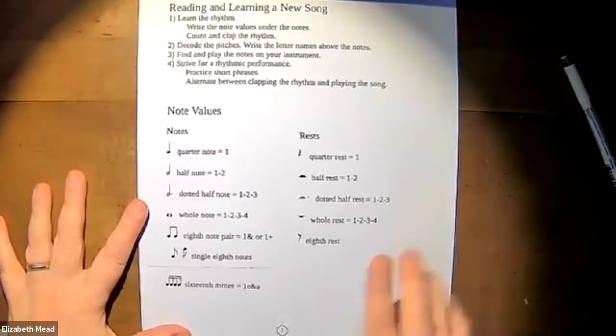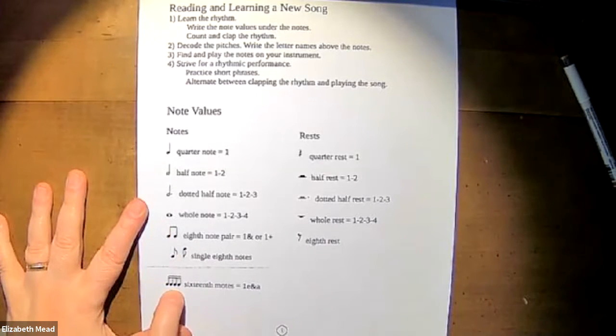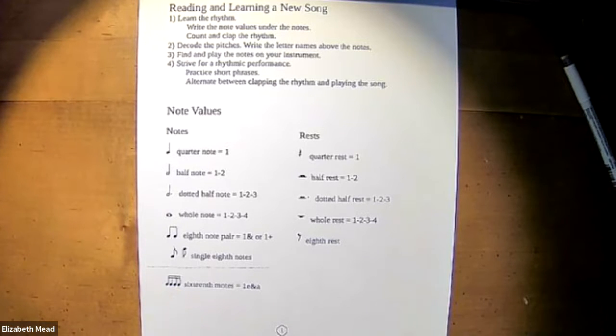16th notes are faster. Notice that they have 2 beams instead of 1. Oh, I just realized I have the entire wrong camera on. I am so sorry. All right, here I am. Eighth notes, 1 beam. 16th, 2 beams. 4 of them fit in a beat. 1 E and O, 1 E and O, 1 E and O, 1.